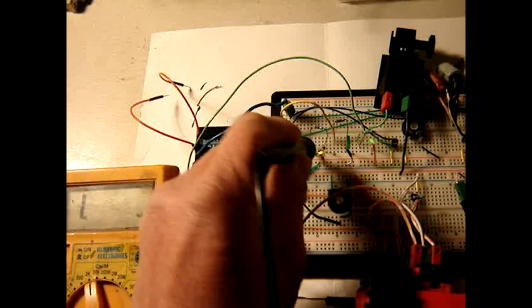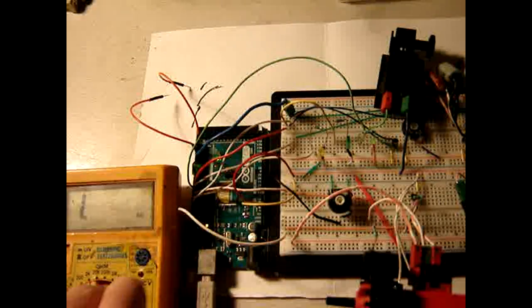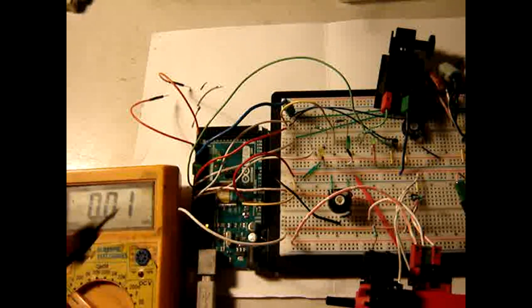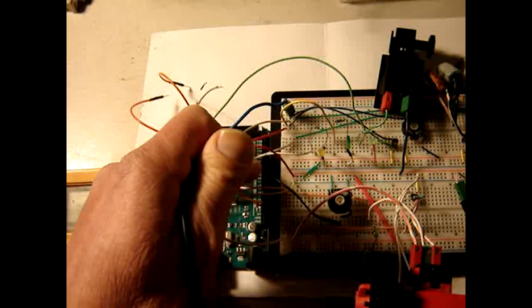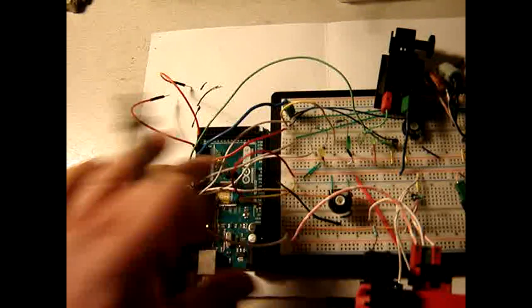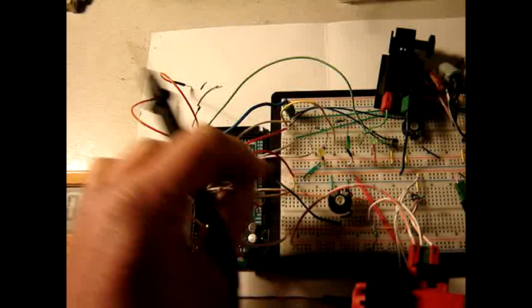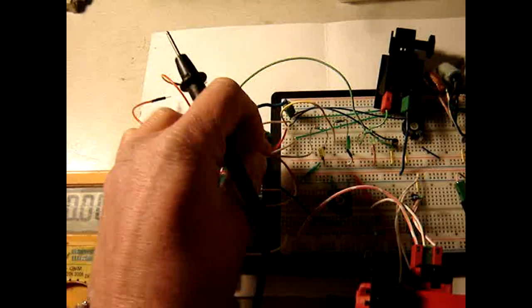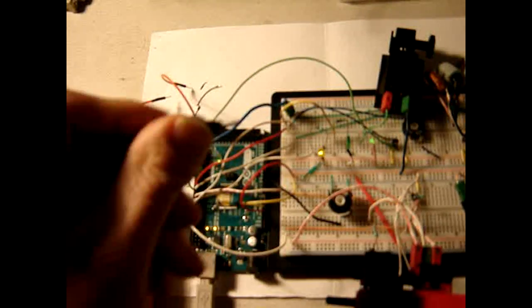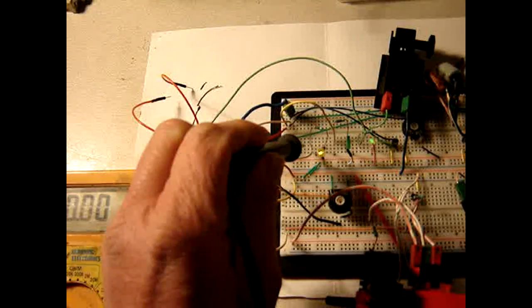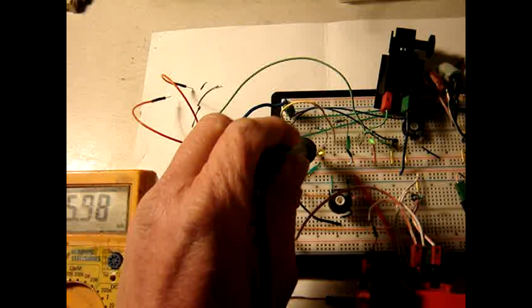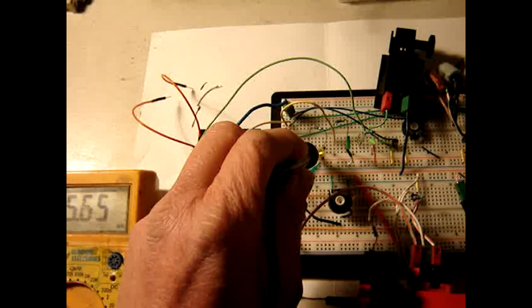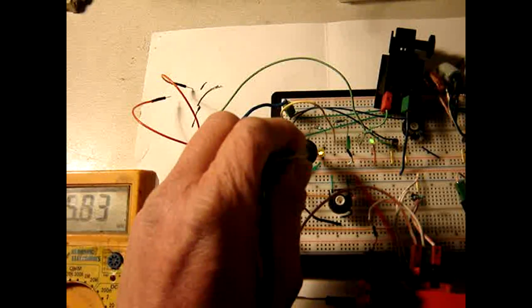Once again, I measure here. No, I should change to frequency. And now for some reason my whole, there we go. Five kilohertz.